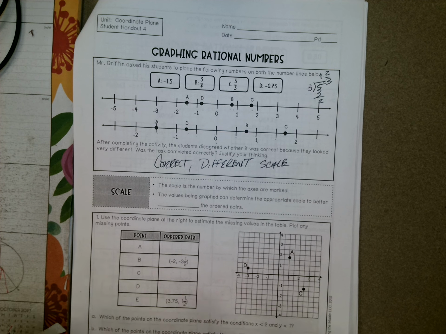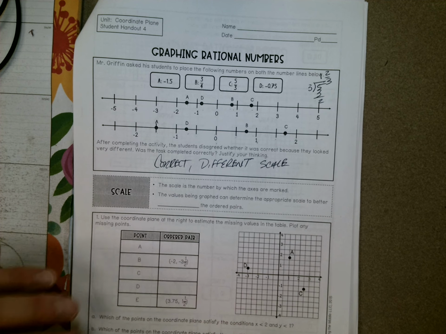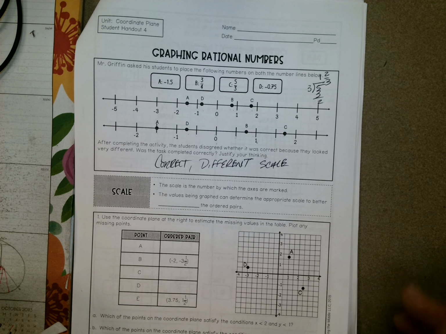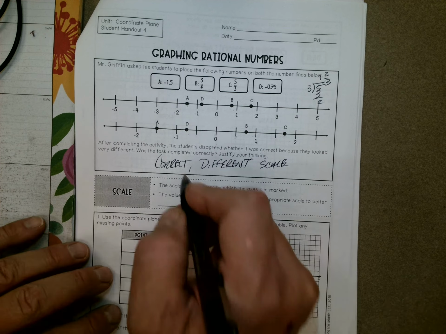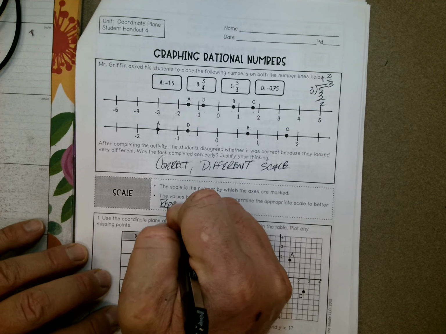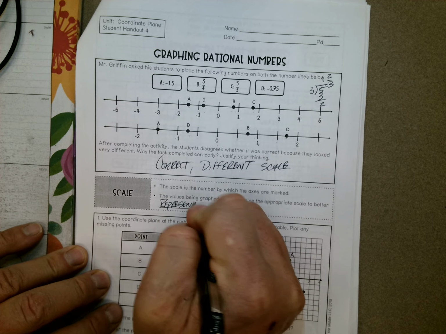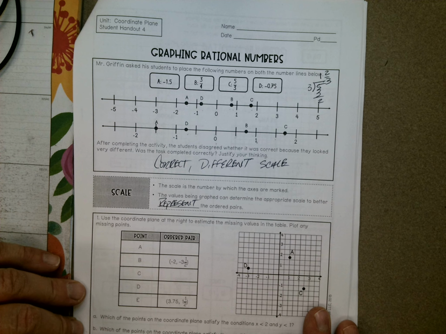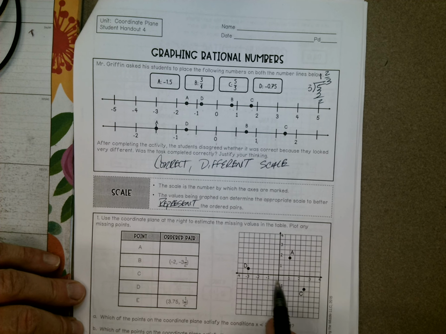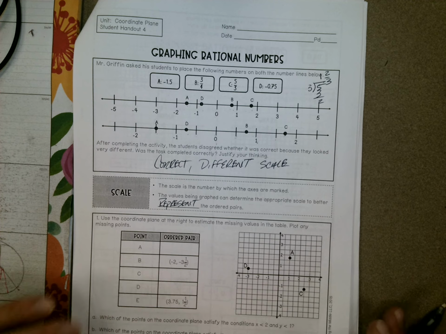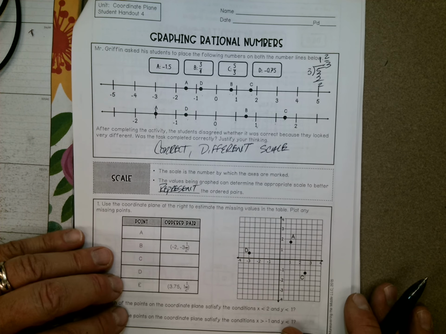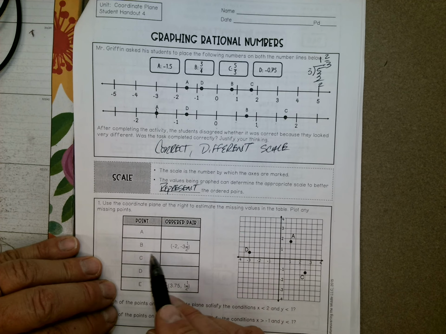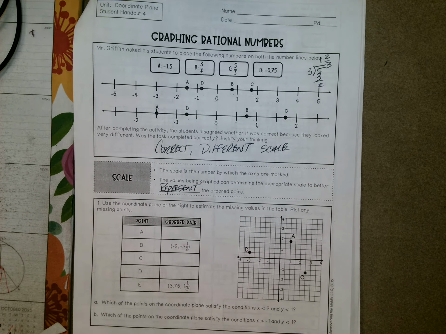The scale is the number by which the axis is marked. The values being graphed can determine the appropriate scale to better represent the ordered pairs. So we're going to start changing the scale up on these, and they've already done this a little bit because they went by 1/2 here. So letter A, we're going to list the ordered pairs, or we're going to plot if they give us the ordered pair here.